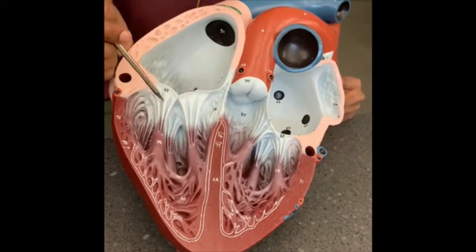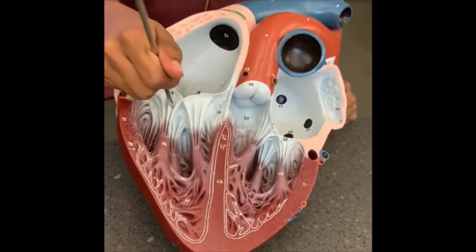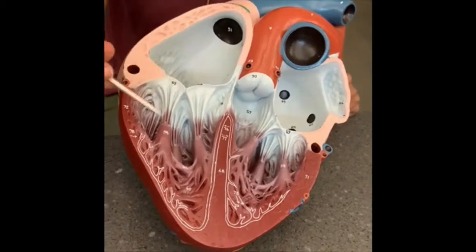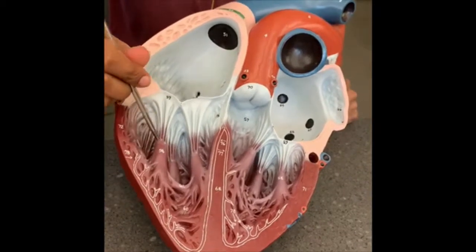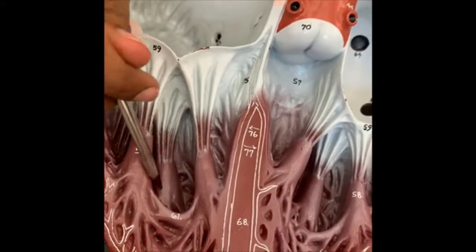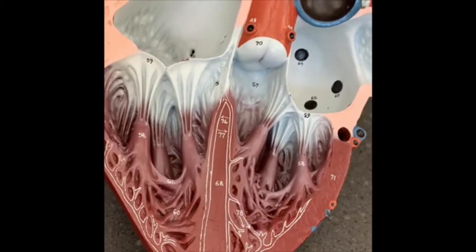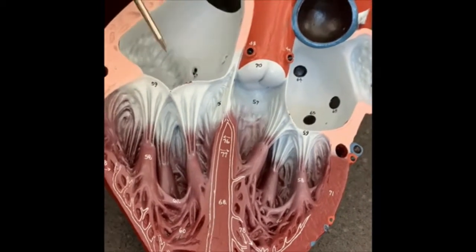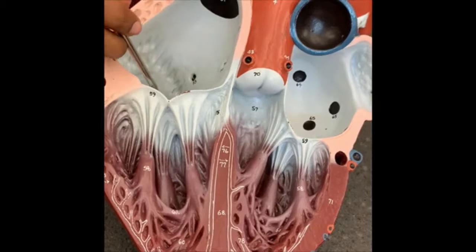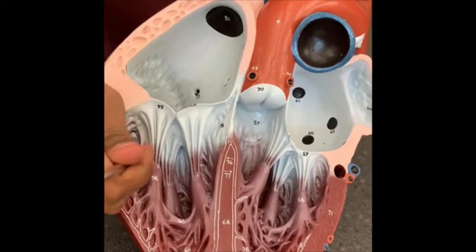Now you know that this is made up of collagen. You need a muscle to still do the pulling. So enter this. Structure number 58. This right here is called the papillary muscles. So you have tricuspid valve, chordae tendineae, papillary muscles.